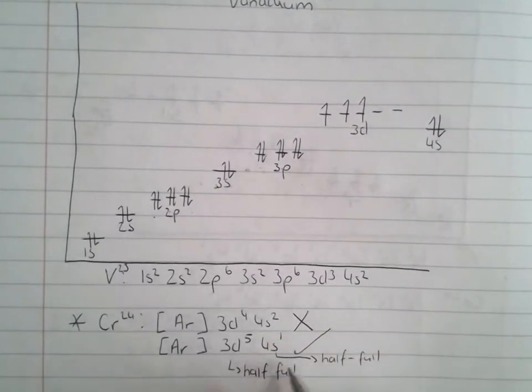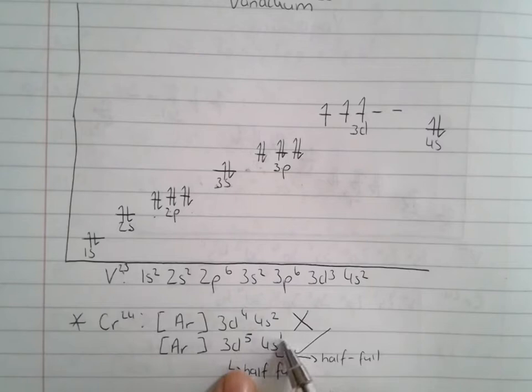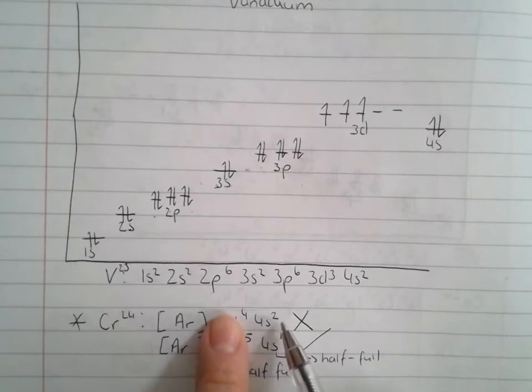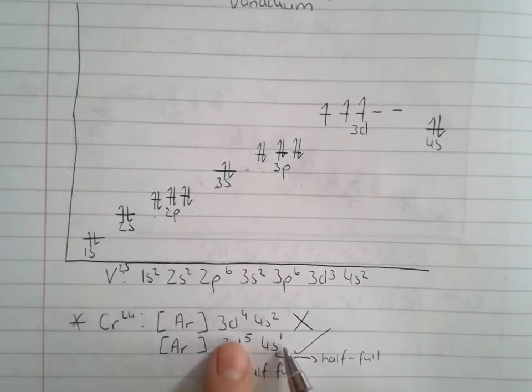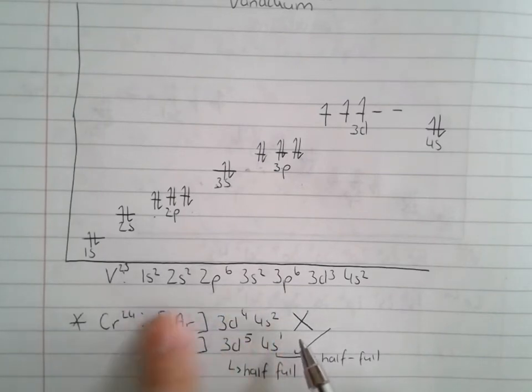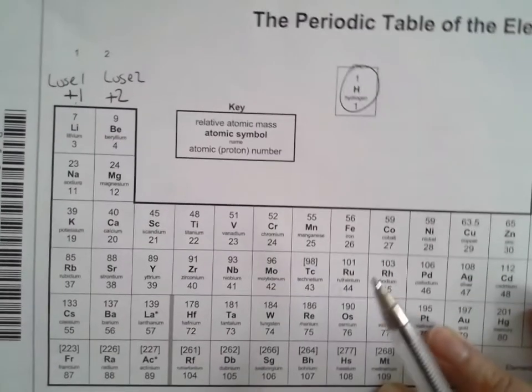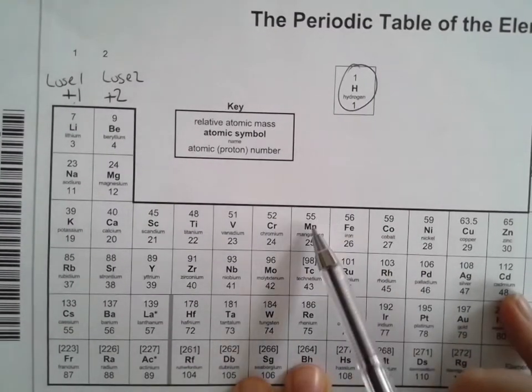Having 2 half-full orbitals, a 4s1 and a 3d5, is more stable than having a full s orbital and then 4 electrons in your d orbital. So instead of this 4-2 arrangement, the electrons rearrange to give you a 5-1 arrangement. This is an exception to the rule, and it's one you have to know. Okay, chromium, 3d5, 4s1. If you continue on from chromium, everything else is as expected.